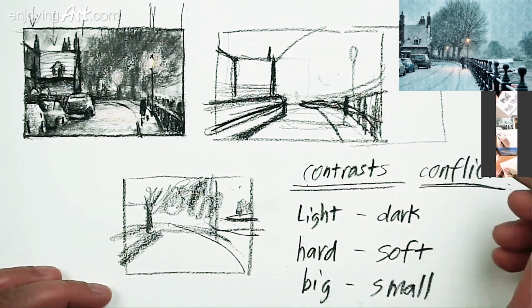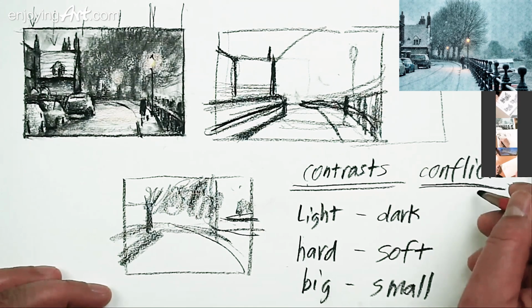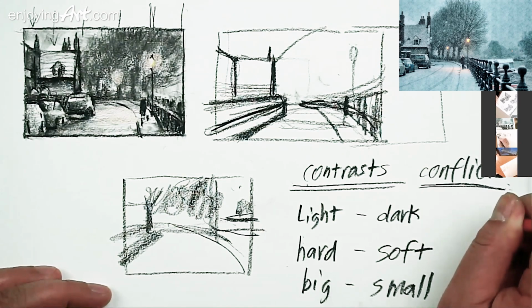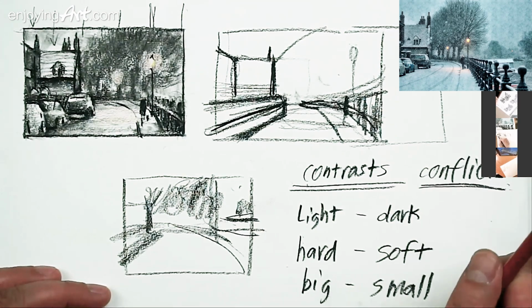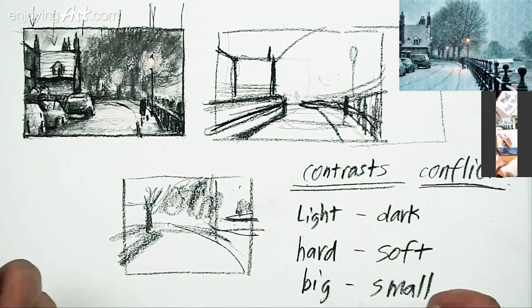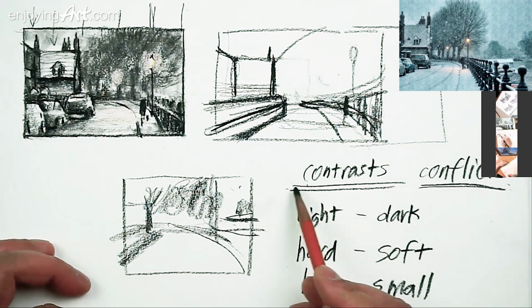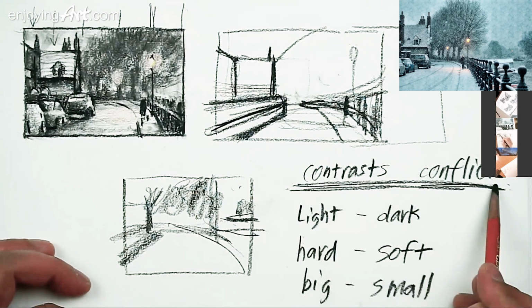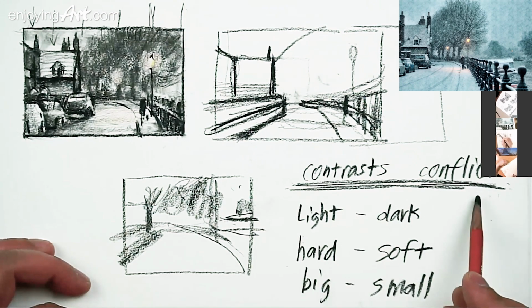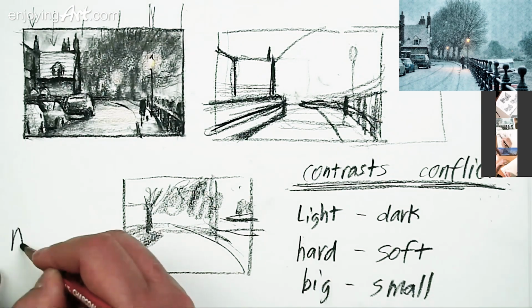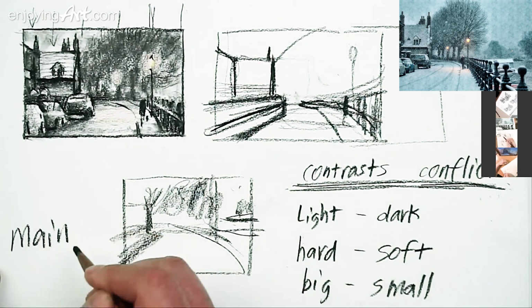Conflicts, as in movie making, also create the drama, right? We want our painting to have drama. But however, all those contrasts and conflicts serve the same goal. What's the goal? That is just the main interest.